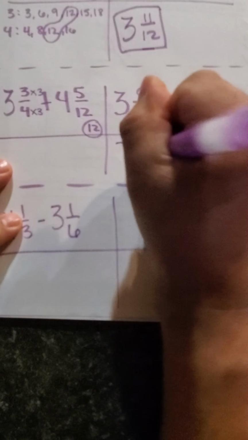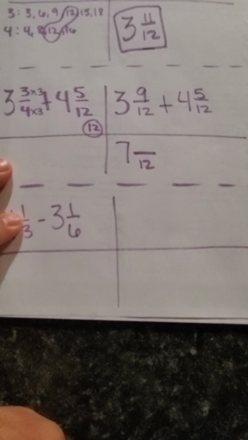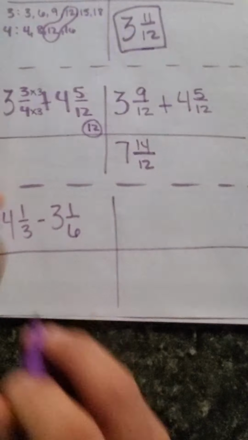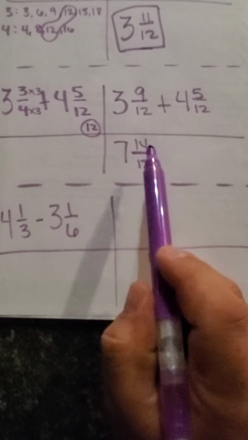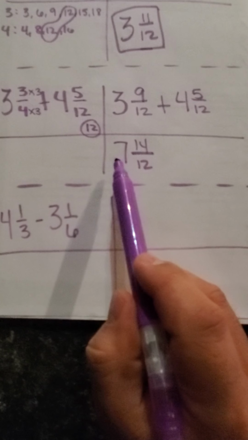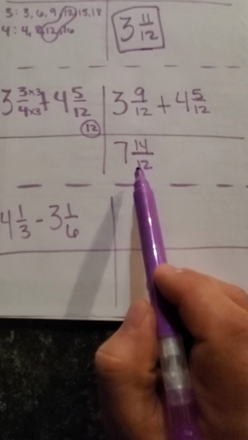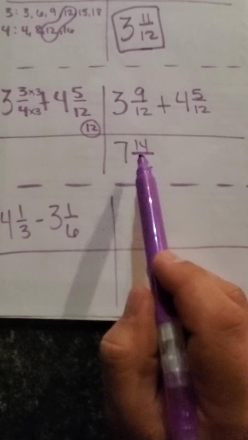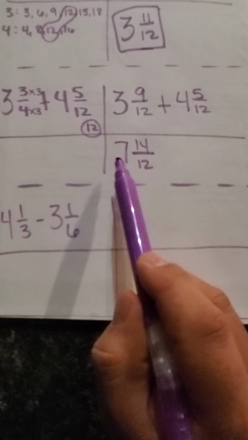I'm going to keep my 12 here. Do not make it 24. Keep it consistent. And the 9 plus 5 is 14. Okay, so here we have what we call an improper fraction. Our numerator is bigger than our denominator. We can't leave it at 7 and 14/12. 12 can go into 14, so it's going to actually change my whole number here as well.